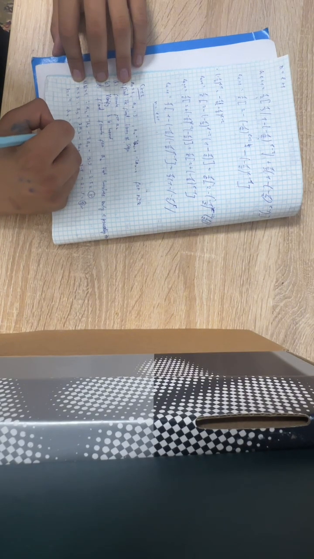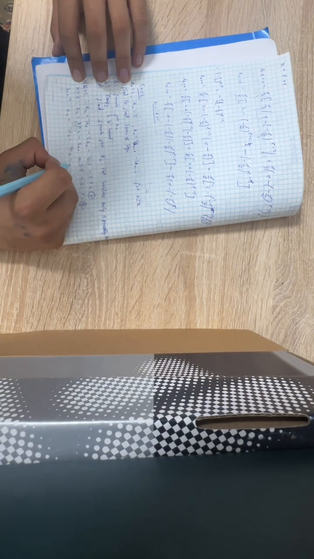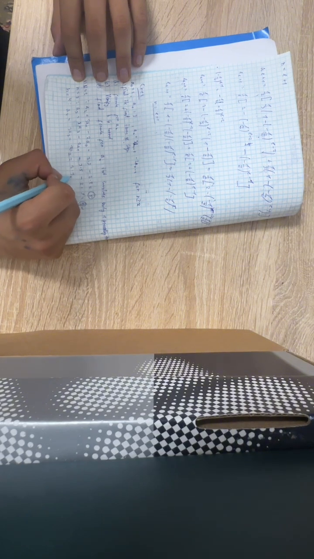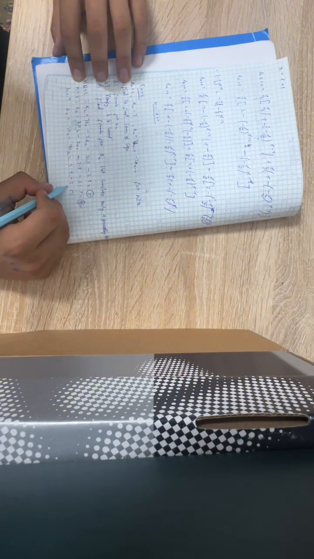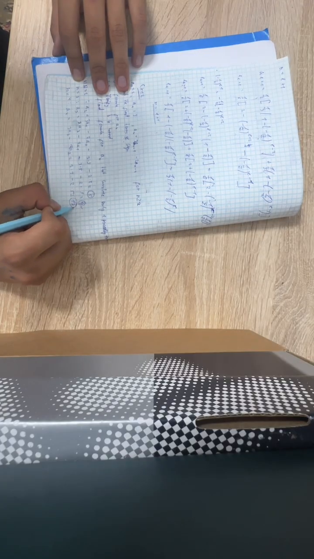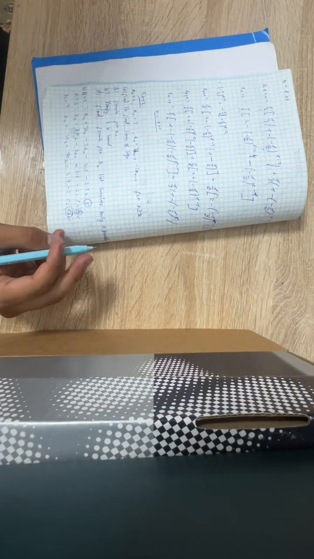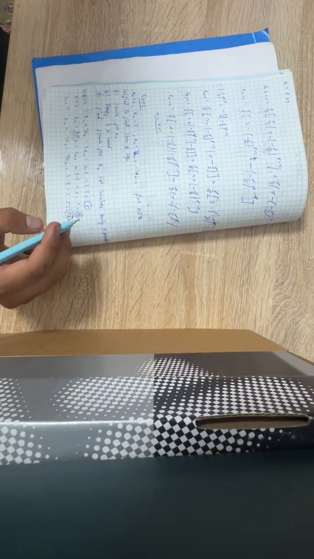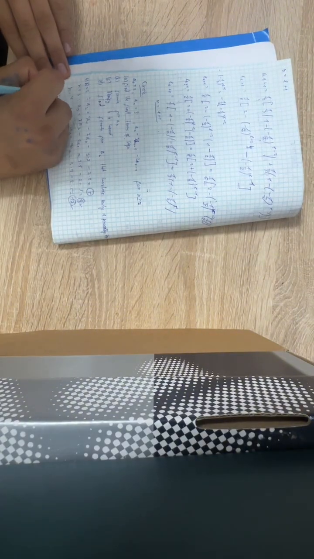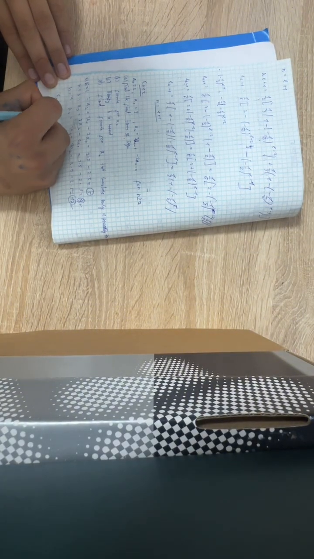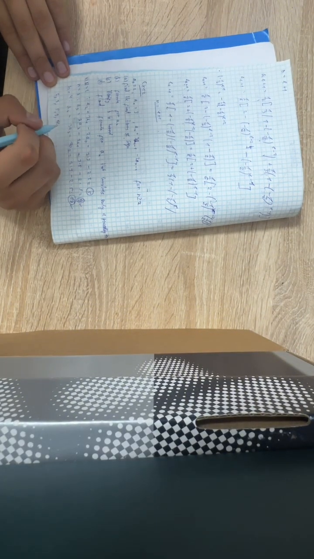a4 equals 3a3 minus 2a2, that is 3 times 9 minus 2 times 5, which is 27 minus 10, 17. So the first 5 terms are 2, 3, 5, 9, 17. Now we'll move to B.